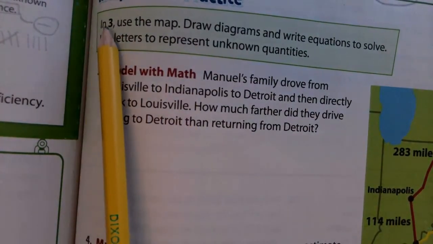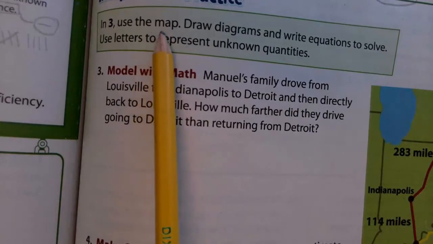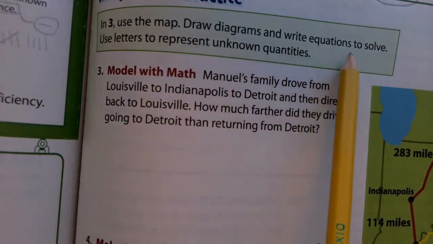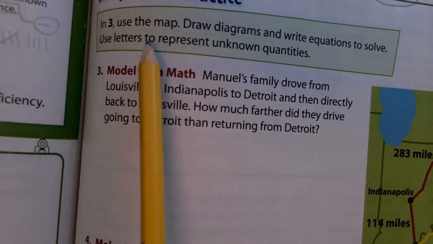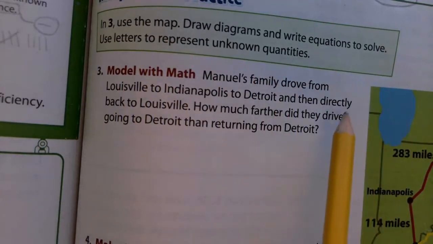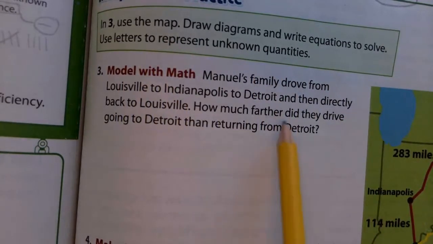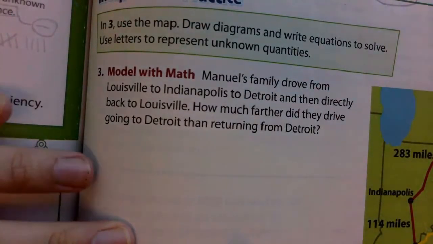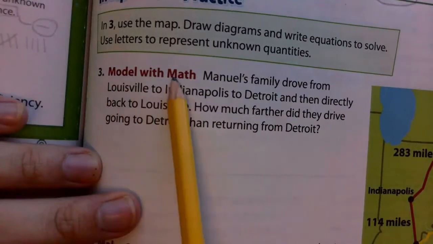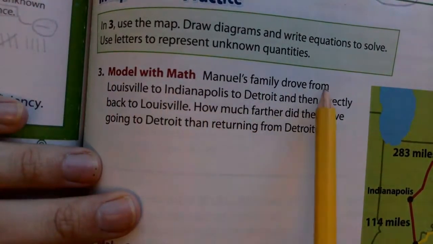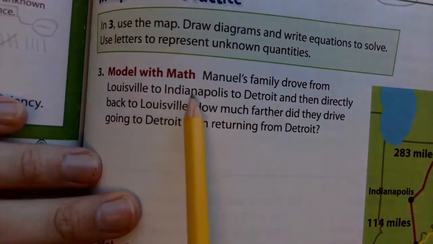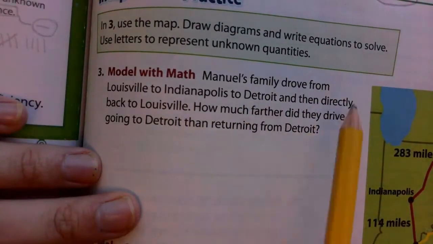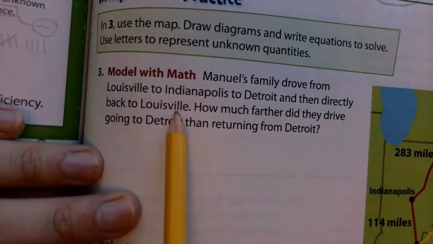So in the directions it says, in 3, use the map, draw diagrams, and write equations to solve. Use letters to represent unknown quantities. So instead of a question mark, I'm using a letter. Model with math. Manuel's family drove from Louisville to Indianapolis to Detroit and then directly back to Louisville.